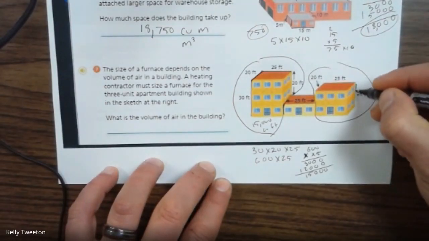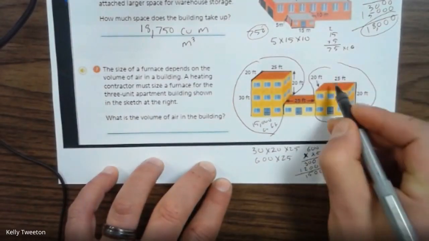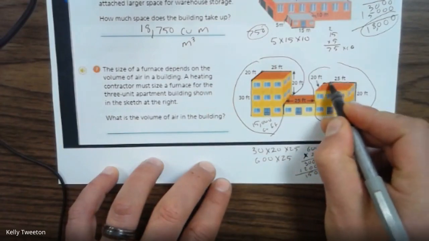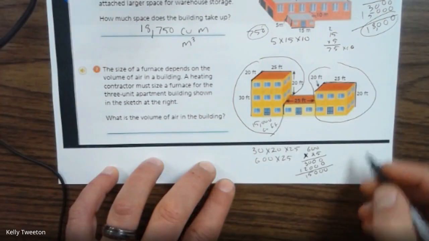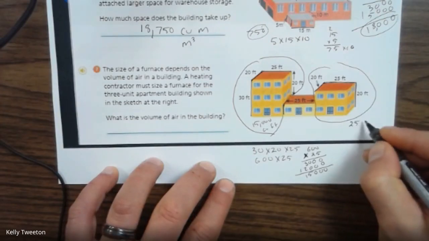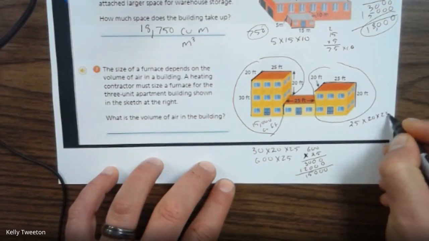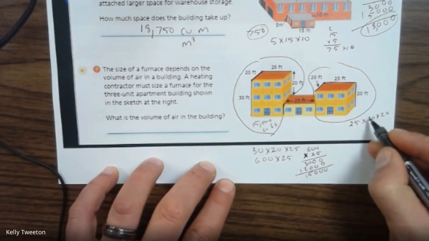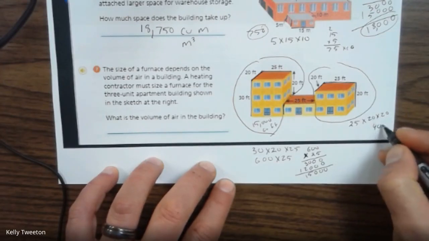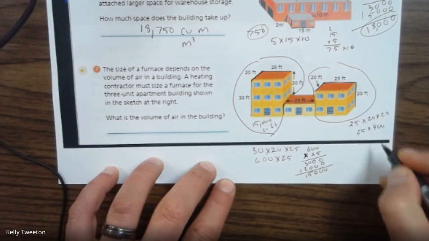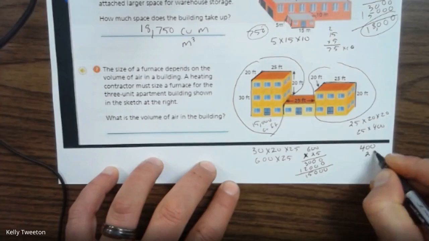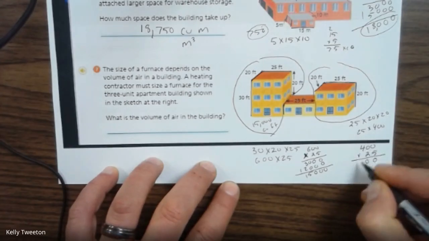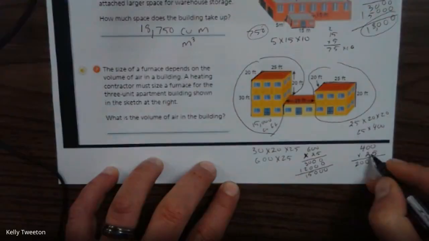Now I see it's 20 feet tall. I see it's 20 feet wide, and this one is also 20 feet deep. So we have a 25 by 20 by 20. Well, I know that 20 times 20 is 400. So I have a simple 25 times 400. So let's do that one right here. 400 times 25, 0, 0, 20. Put a 0, move over, move down.